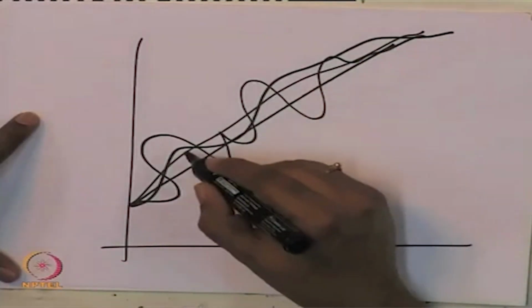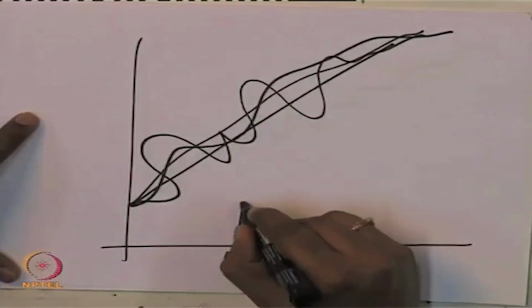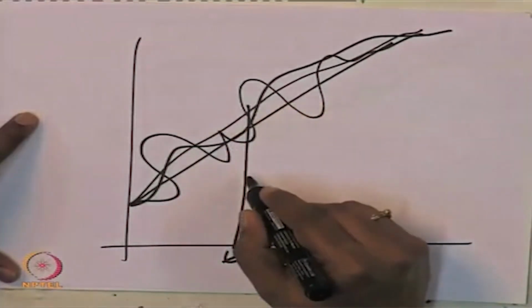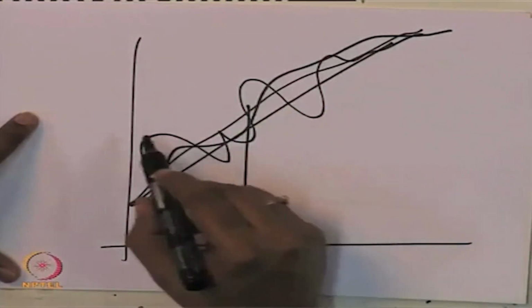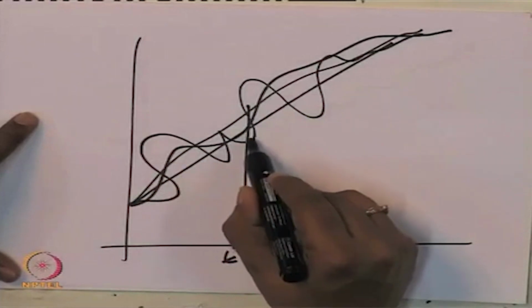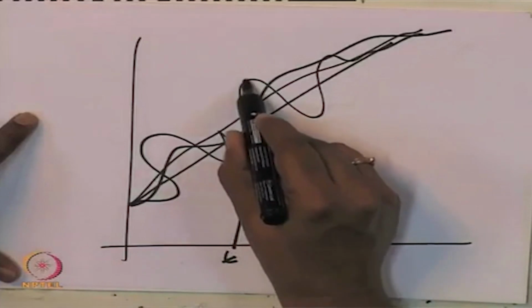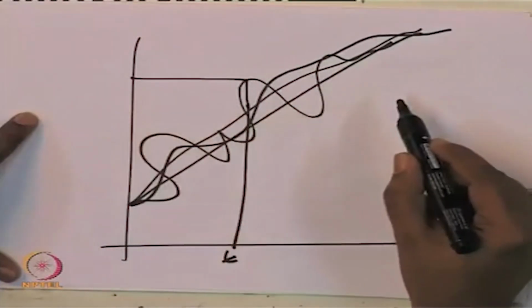Now you can ask the question, after a time t, what is the probability that you will find the length as exactly this.